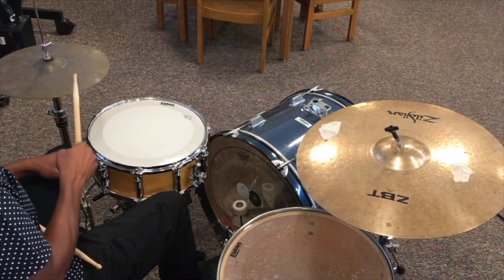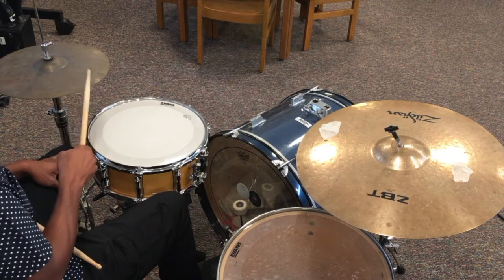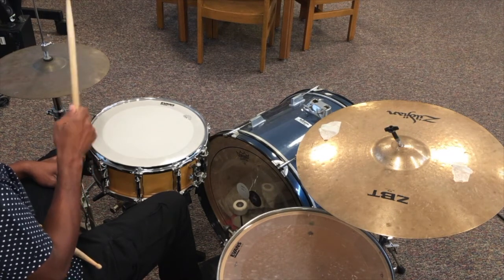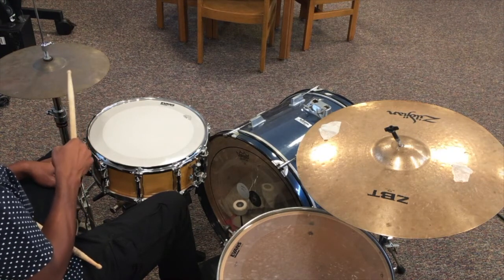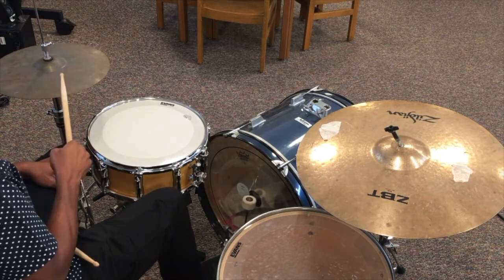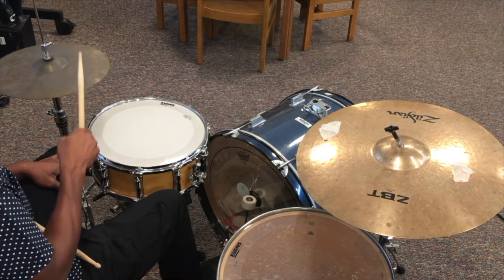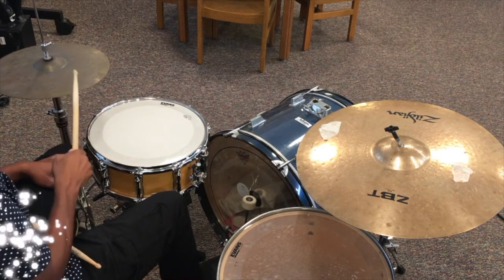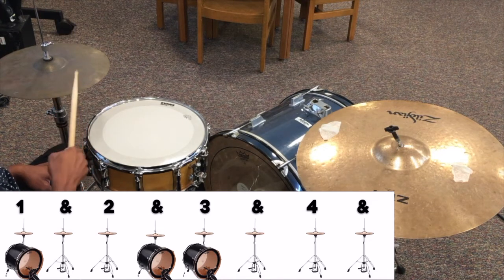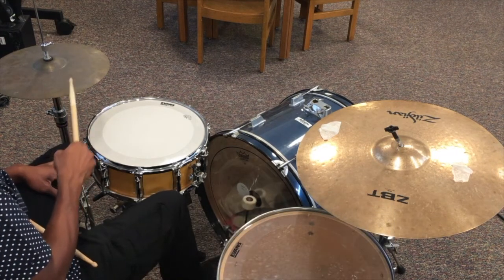Now we're gonna change our bass drum pattern. We're still gonna play on beat number 1, but when we reach beat number 3, you're gonna have a little difference, and it goes like this: 1 and 2 and 3 and 4 and.